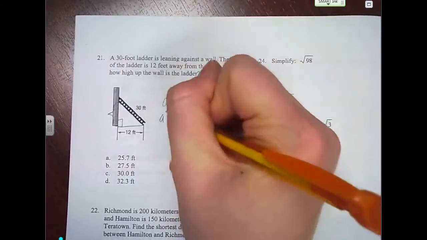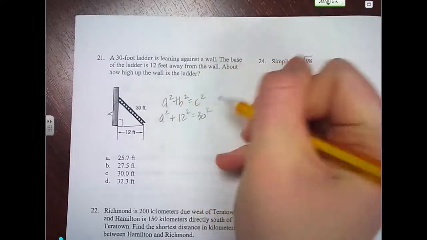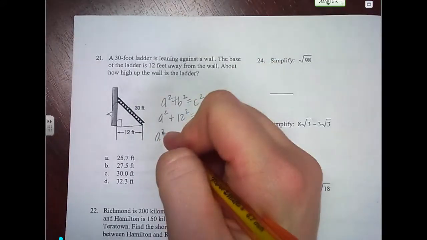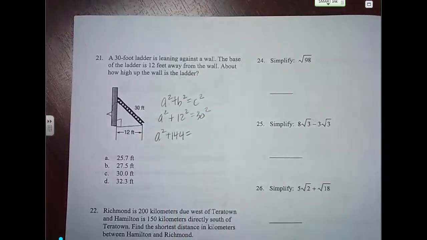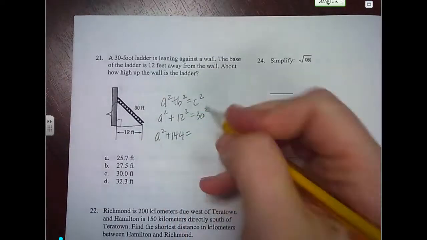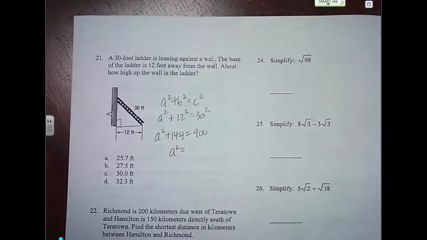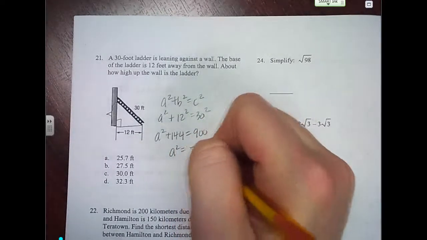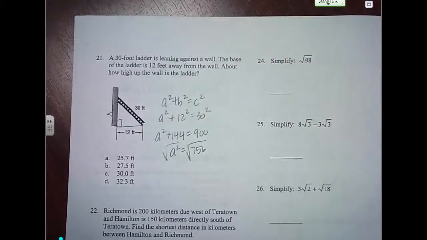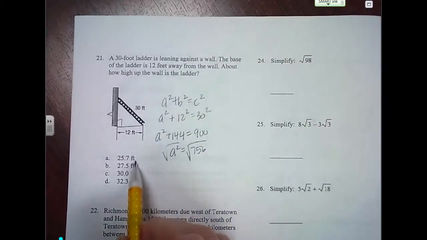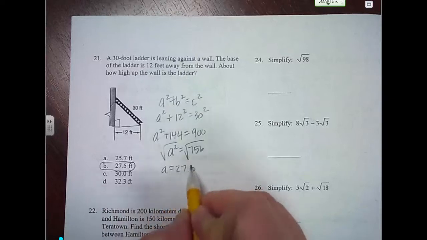So let's look for A. We'll put 12 in for B and 30 in for C. So we have A squared plus 144 equals 900. Subtract the 144, which is 756. These are decimal answers, so I'm just going to square root 756, and I got 27.5 in my calculator.